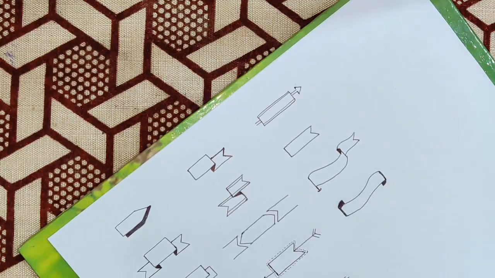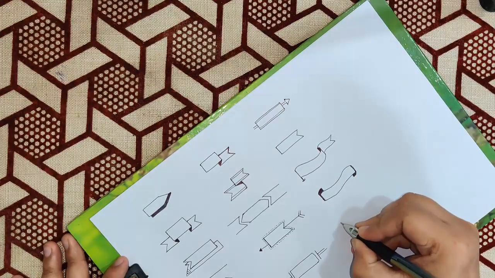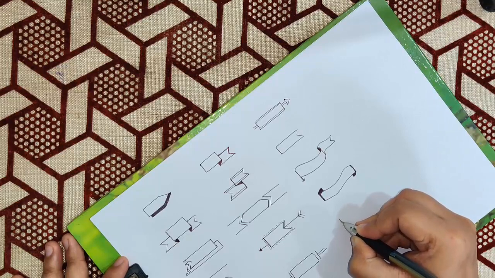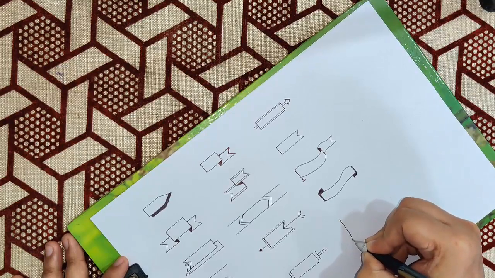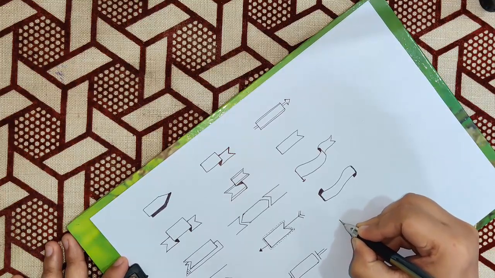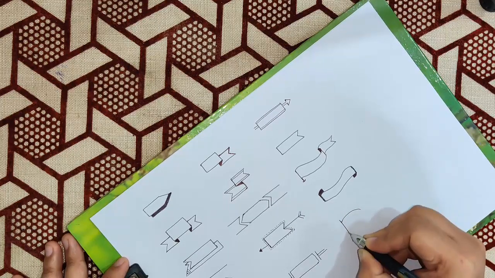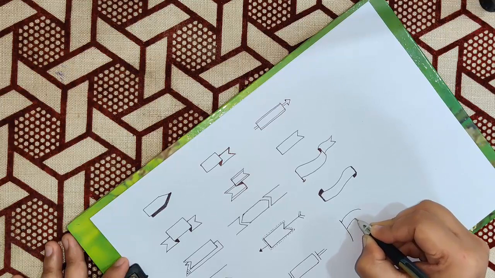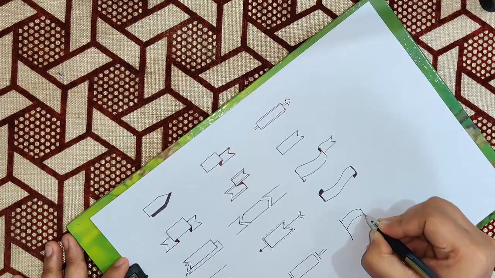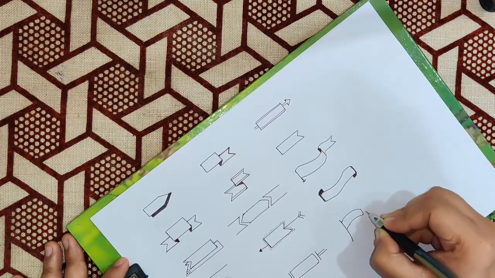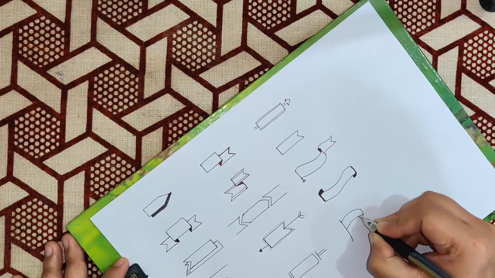We are done till now. Let's move on to the 17th banner. This banner is like a flag only. The difference here is that the banner is a little smaller, but the stick is now longer than the earlier one.